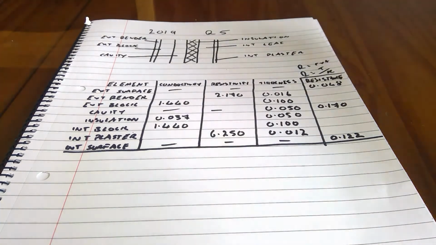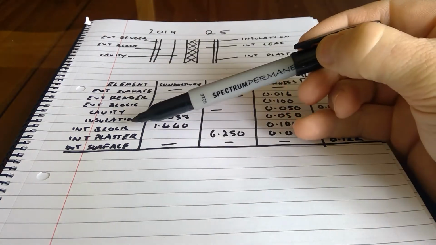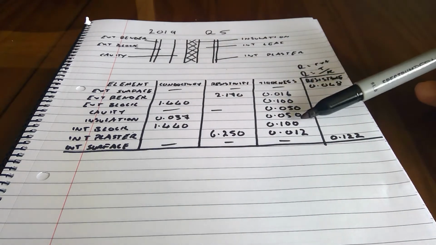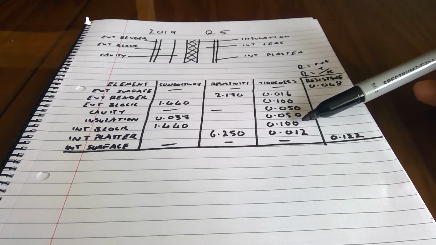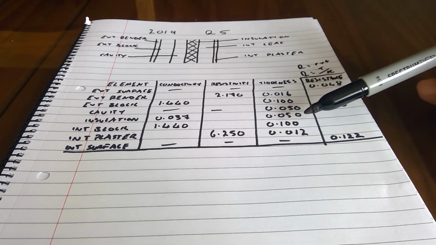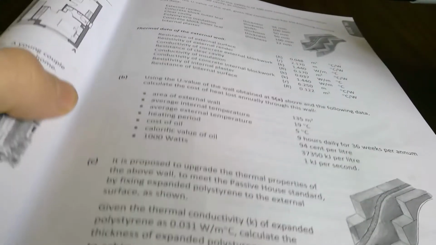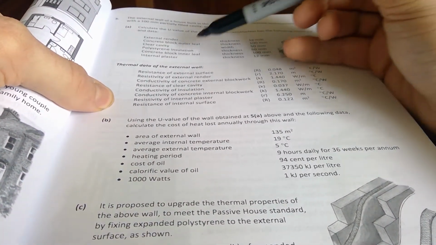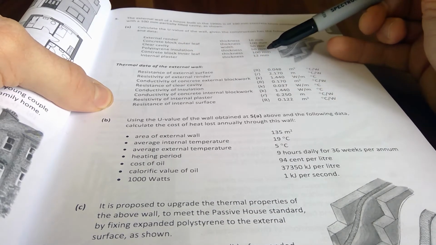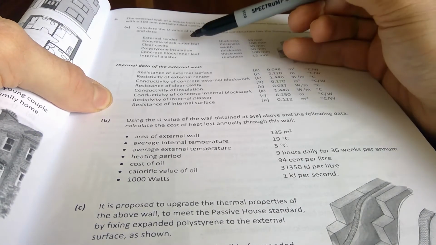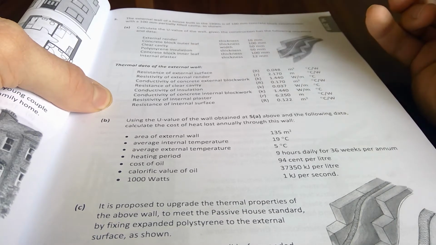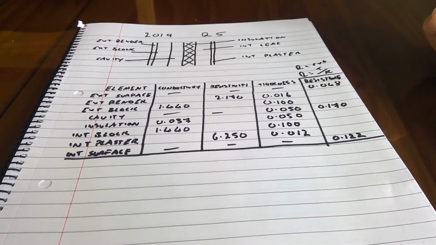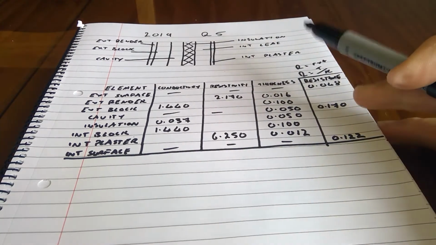Something else maybe just to watch out for. We have an external block and an internal block. Both of those have the same conductivity. Both of those have the same thickness. Sometimes in a question, it might just give the information as block work. So for example, here it has said concrete block outer leaf 100mm, concrete block inner leaf 100mm. We have done a question in the past where instead of having 2 of those, it'll just say block work 100mm. You're supposed to know there's 2 layers of block work, and you must put that in twice. Watch out for that. So, calculator out.